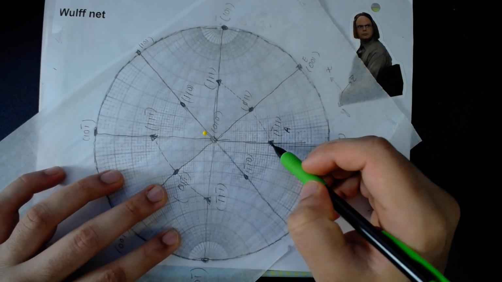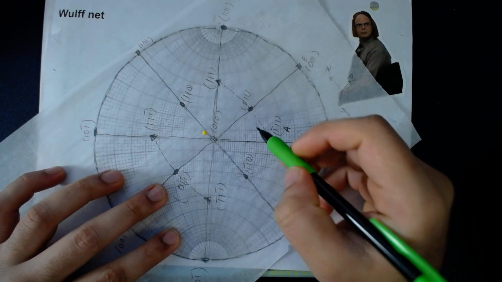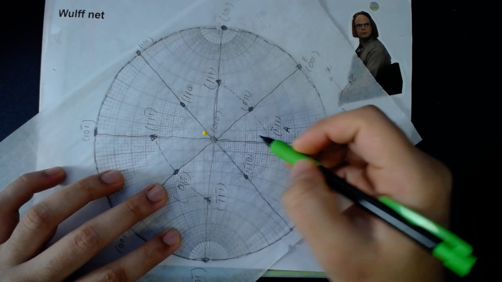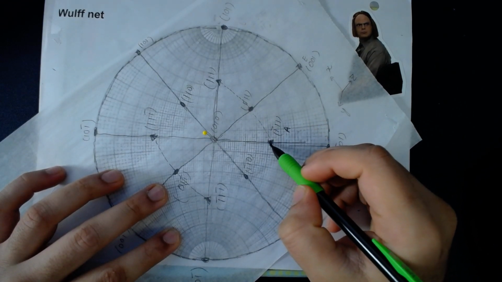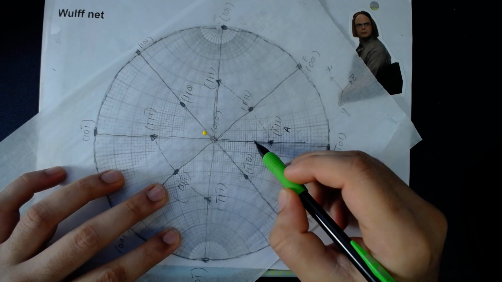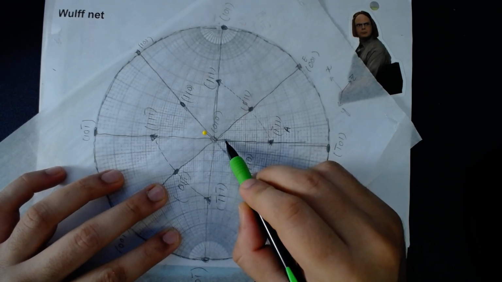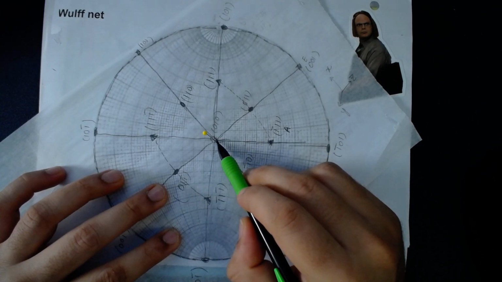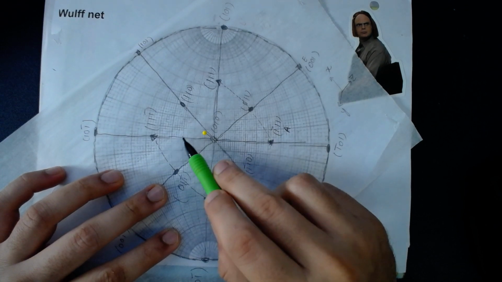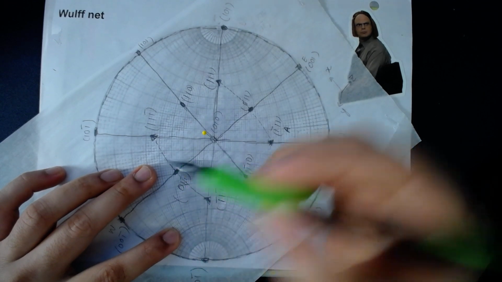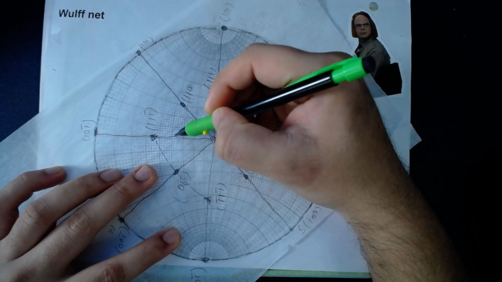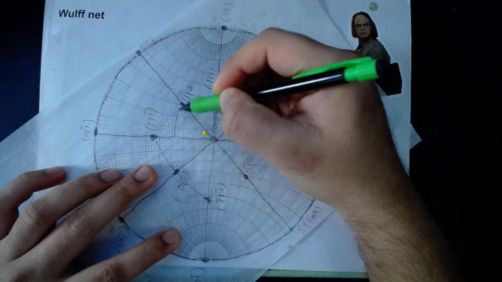So let's see. This is at this second point, so we have 2, 12. The 2 comes from this 2 degrees. So 2 degrees, 12, 22, 32, 42, 52, 62, 72, 82, 92. All right, so this was 92. We'll just mark it right over here.